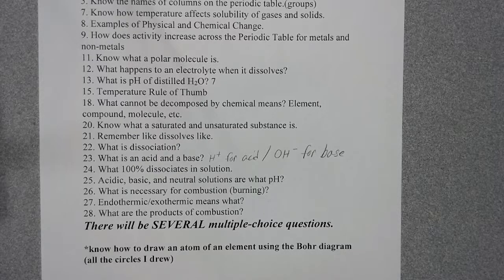What is necessary for combustion or burning? You must have fuel and oxygen for combustion. And the only products of combustion are CO2 and water. Endothermic and exothermic mean what? Endothermic means to take in heat, and exothermic is to release heat.